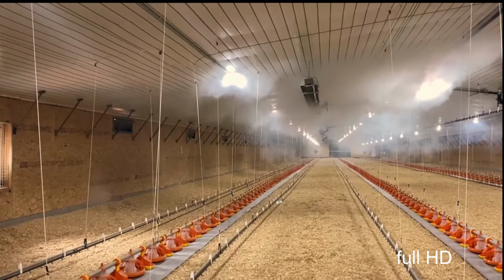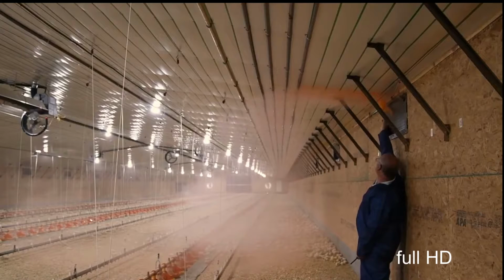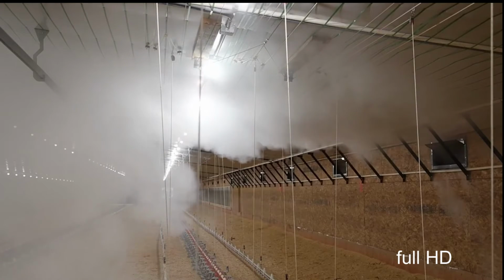How fast the air comes in through those openings is controlled by the amount of pressure. If we have a low pressure, the air will come in slowly. If we have a high pressure, the air will come in quickly. What we want during cold weather is for the air to come in quickly, because when it comes in, it's heavy relative to the air inside the house.